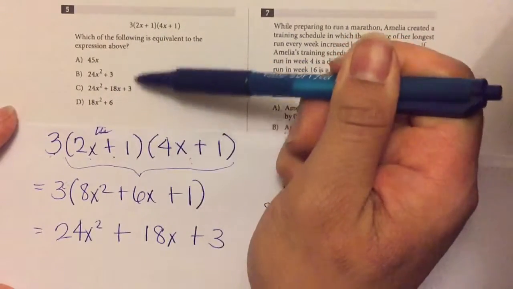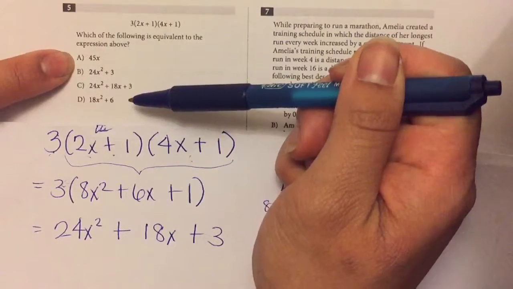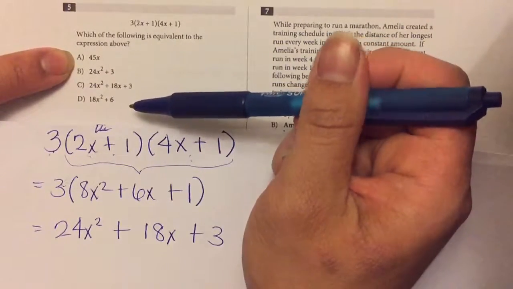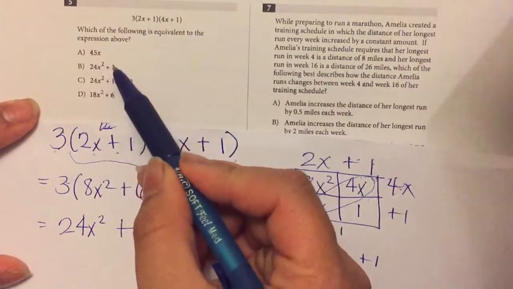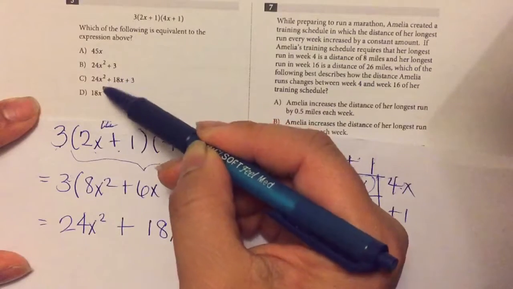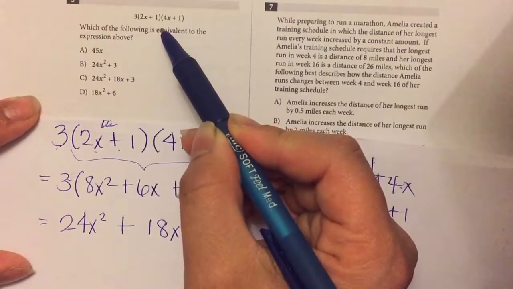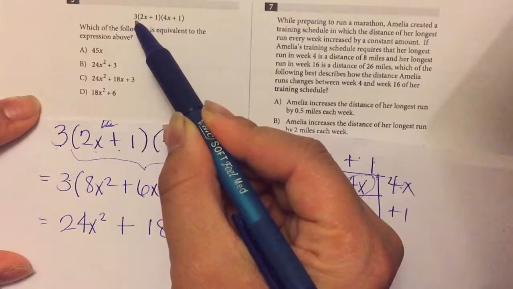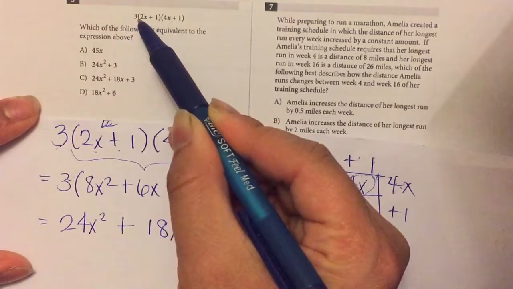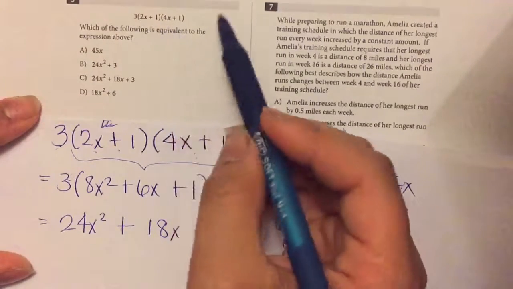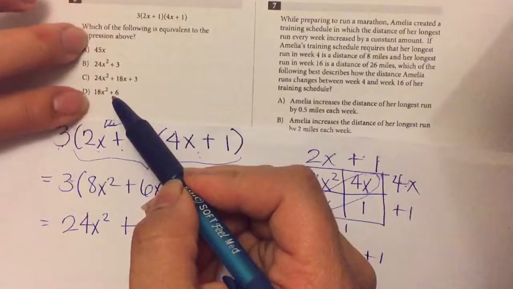Immediately looking over here, that eliminates A. You cannot choose A, there's no x squared term, there's no second degree term. Right? So we take a look at the others. We have here x squared and x squared. If I do 2 times 4, that's 8x. But we also have the 3 here, so 2x times 4x is 8x squared, times the 3 is 24x squared. So that already eliminates D, because this is 18x squared.